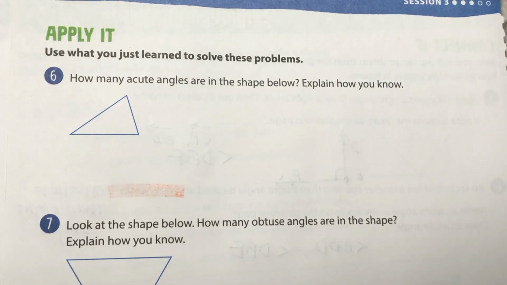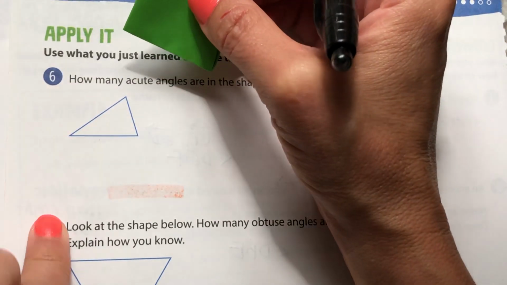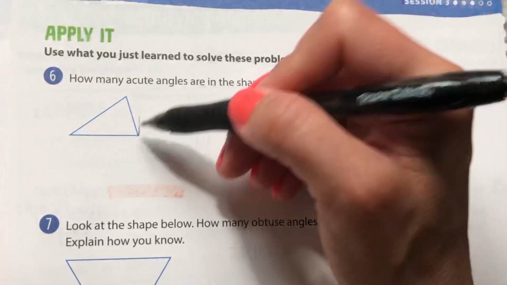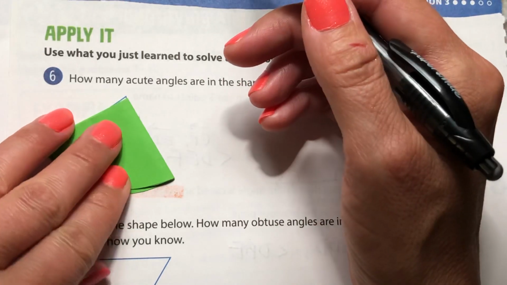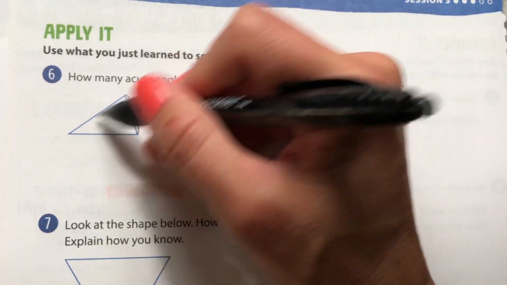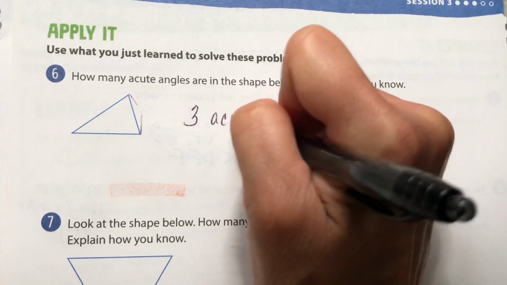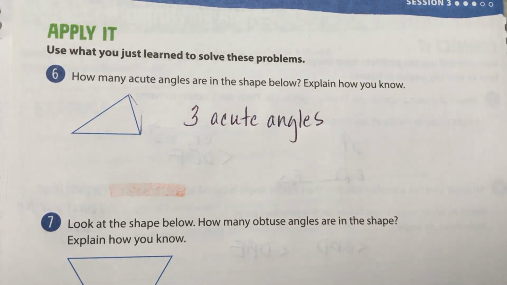I can use my template to see. That angle is very small, so it is an acute angle. This one would have to go up right here if it was a right angle, so this angle is smaller. And this angle would have to go out to here to be a right angle, so this one is smaller. So there are actually 3 acute angles in this triangle.